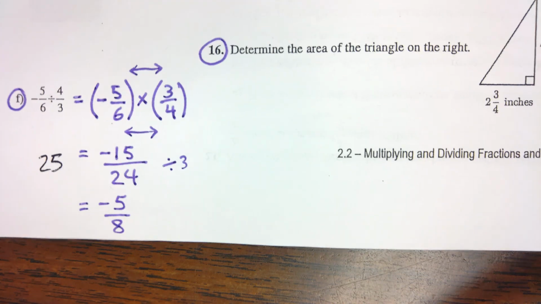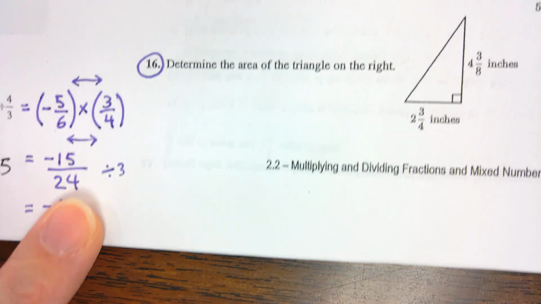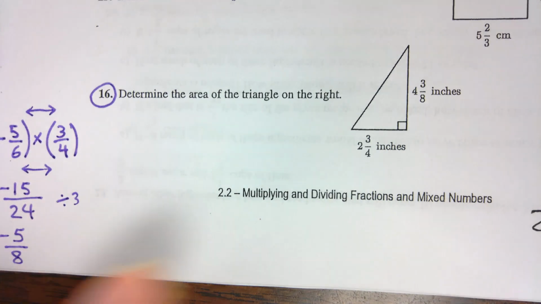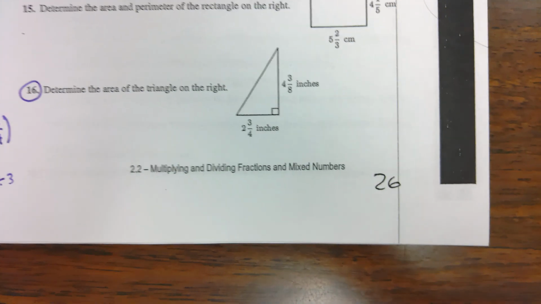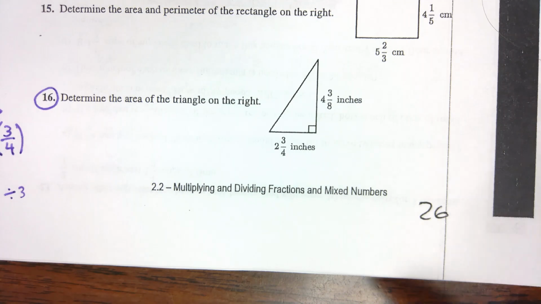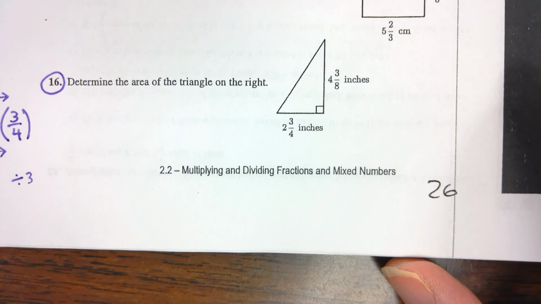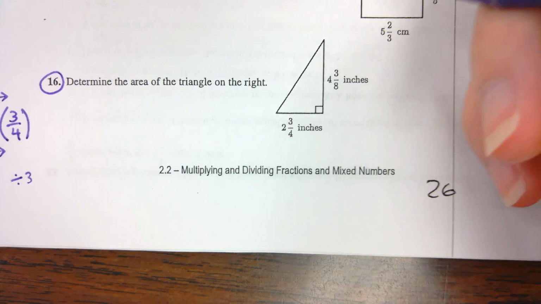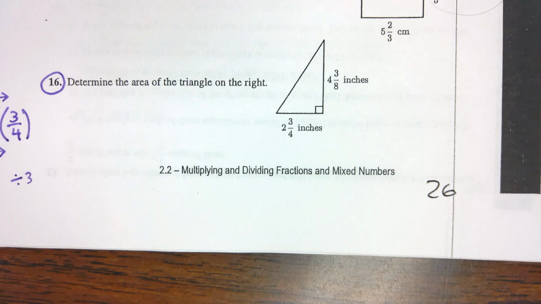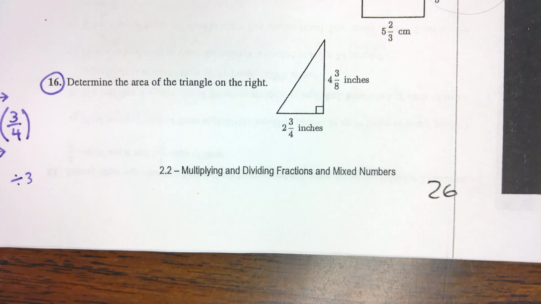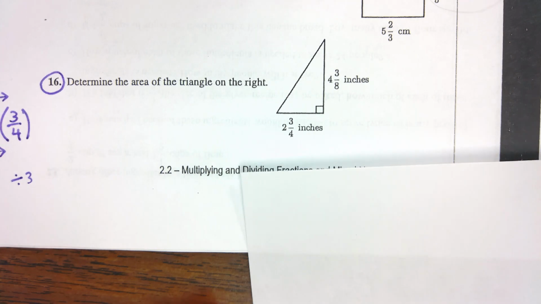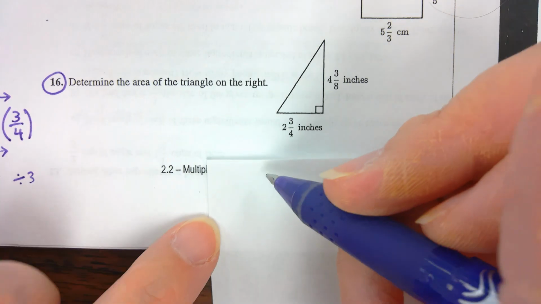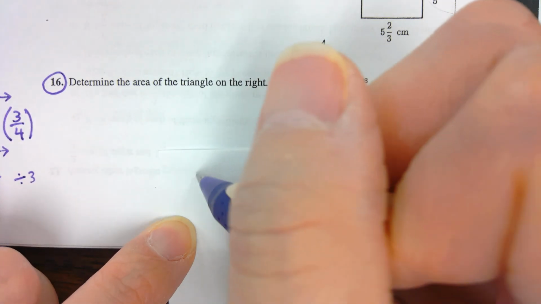Let's try this one. This one right here, number 16, involves both multiplying and dividing. Determine the area of the triangle on the right. Let me do it on a separate piece of paper. What's the formula again for area of a triangle?